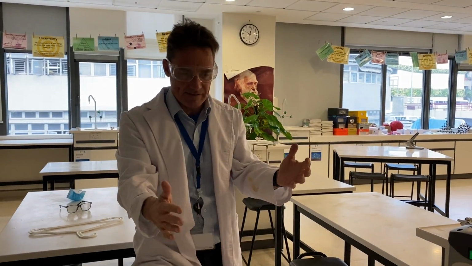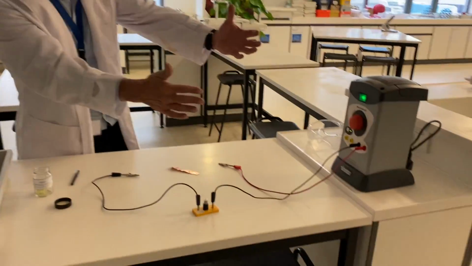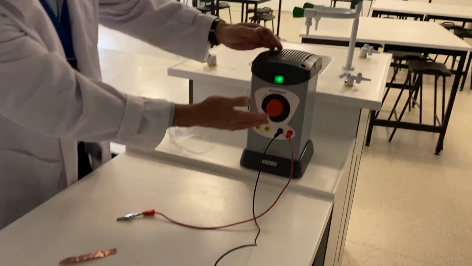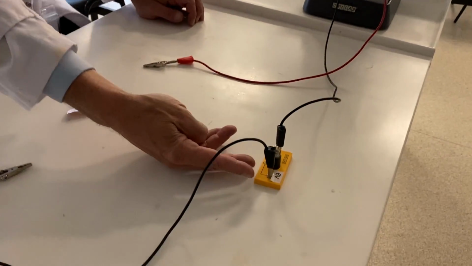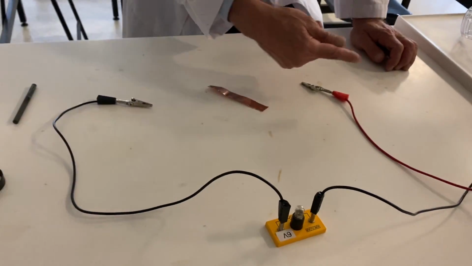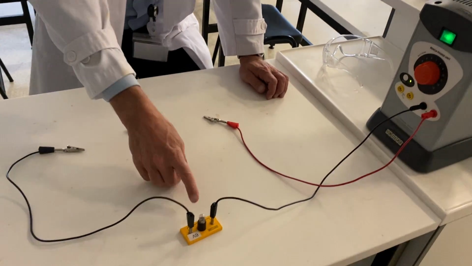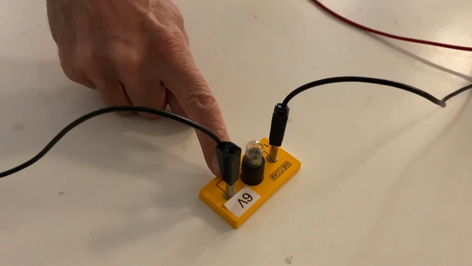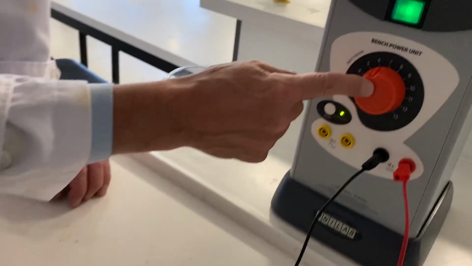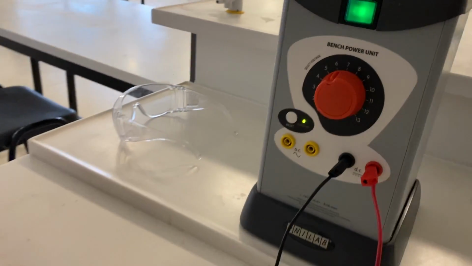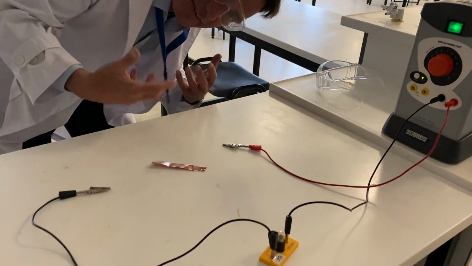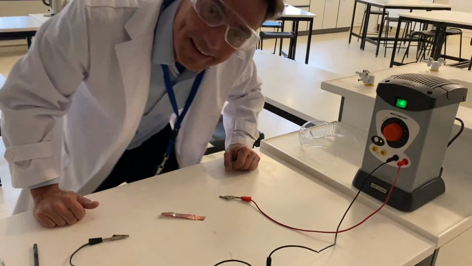And we've got a very nice simple setup here, Queenie, if you can just move back and show. We've got here a power pack, it's connected to a light bulb, and what we're going to do is just complete the circuit. And this is a 6-volt bulb, so we hope we're not going to blow it up, because we're running at 6 volts here. And we should know that one of the best conductors of electricity is copper.